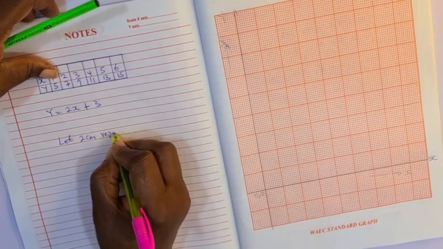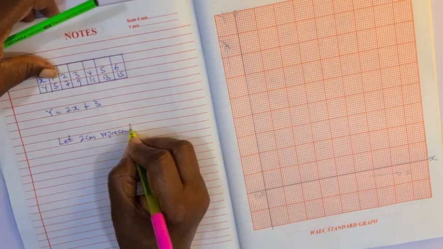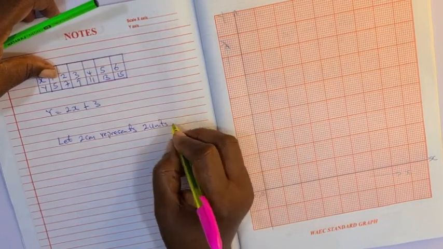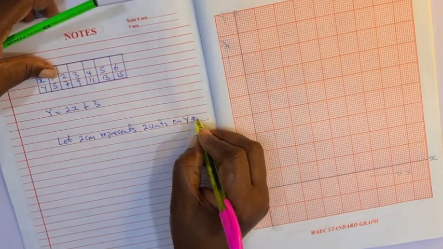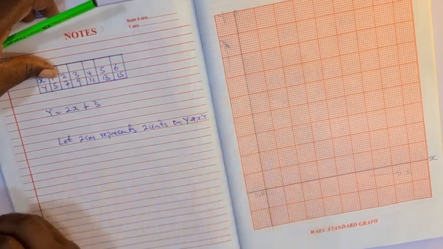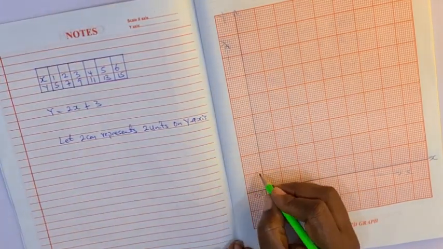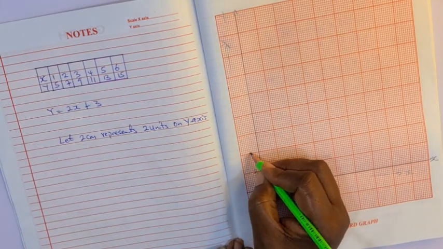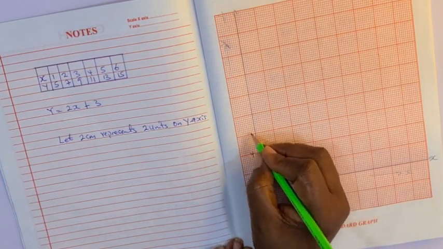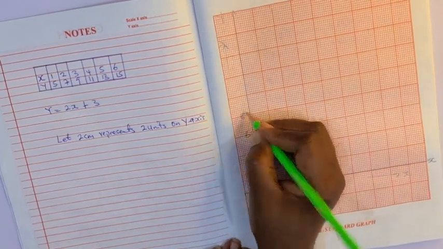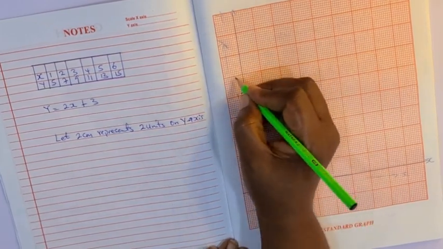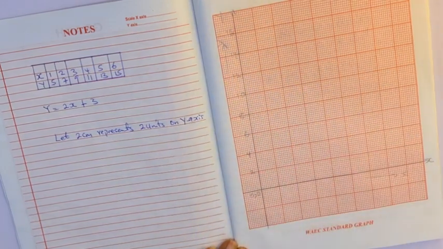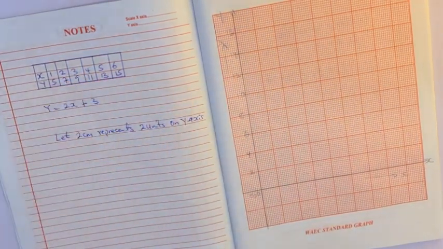So we can say let 2 cm represent 2 units on the y-axis. So what are we saying? Every 2 cm we have 2. Another 2 cm we have 2, this is now 4. Another 2 cm, 6. This is 8. This is 10. This is 12. This is 14. This is 16. We can leave it there because that covers our values.